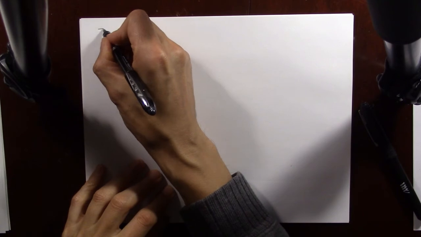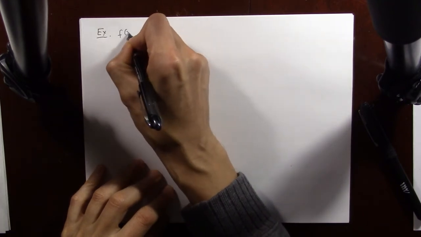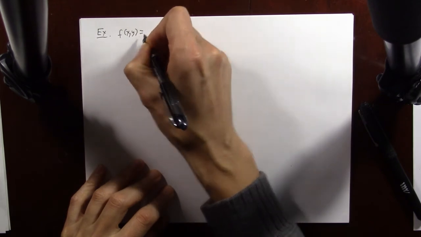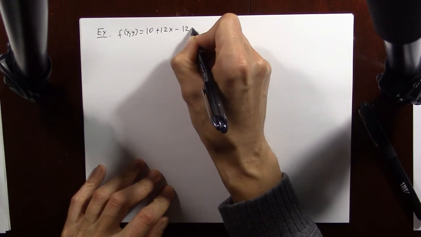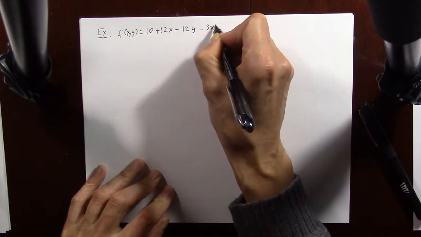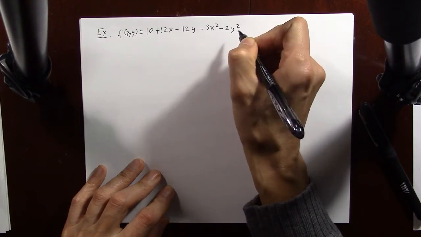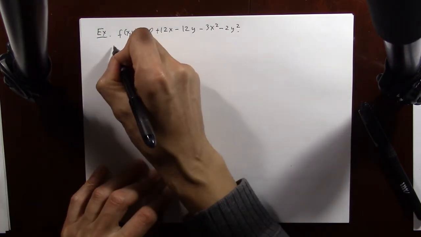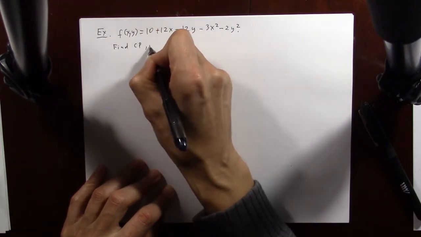Next example, we have a function of x and y which equals 10 plus 12x minus 12y minus 3x squared minus 2y squared. We want to find critical points and classify them.